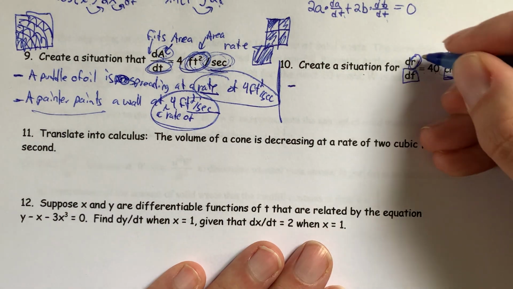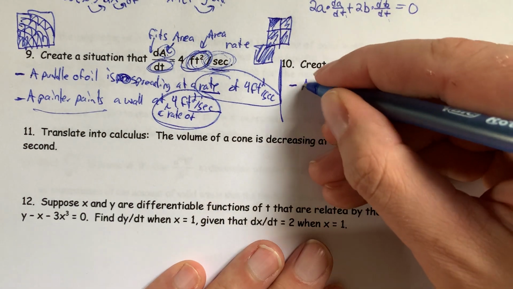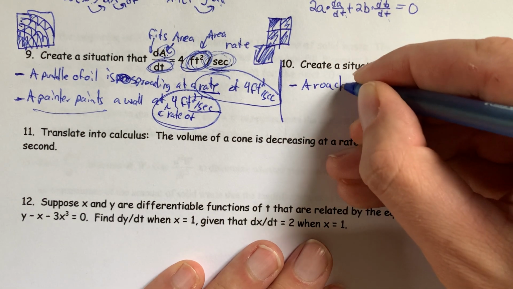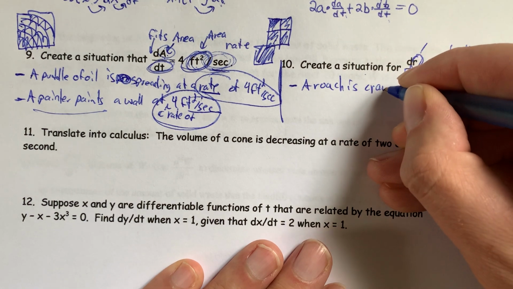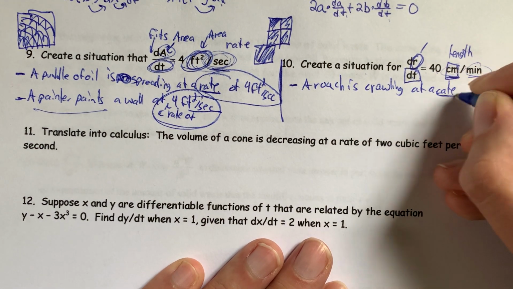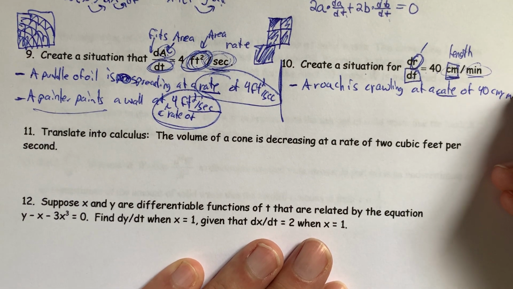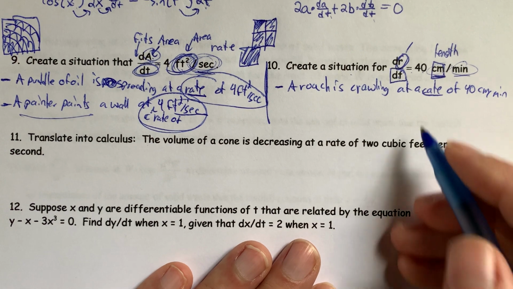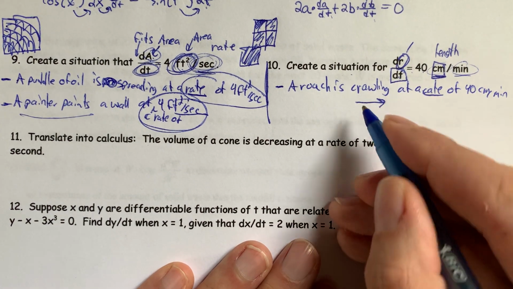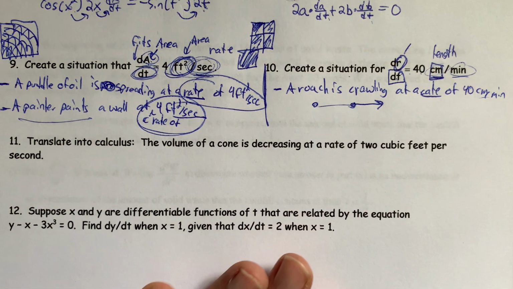Maybe let's choose something that starts with an R. Maybe it's like a roach is crawling at a rate of 40 centimeters per minute. So if a roach is crawling, it's moving, its distance is changing by 40 centimeters each minute.